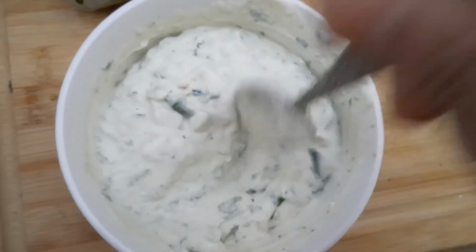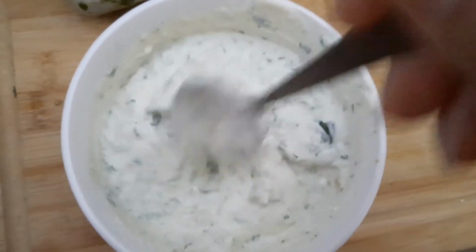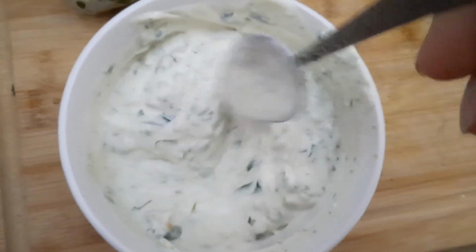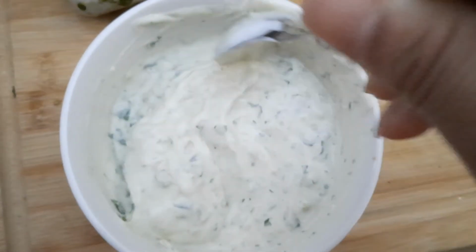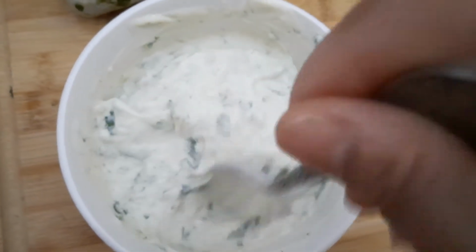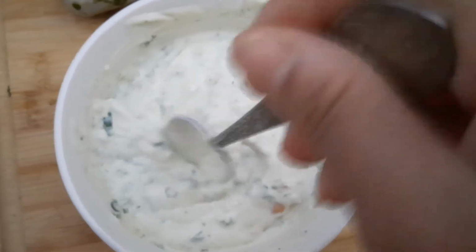You can have it with breadsticks. You could have it with pakoras, with samosas. Sometimes people like to put it on rice. So yeah, enjoy helping your grown-up to make chutney.